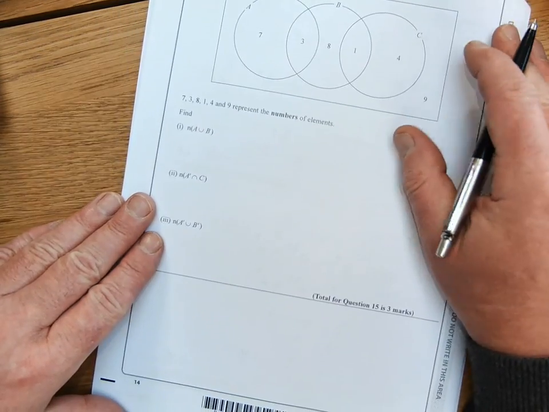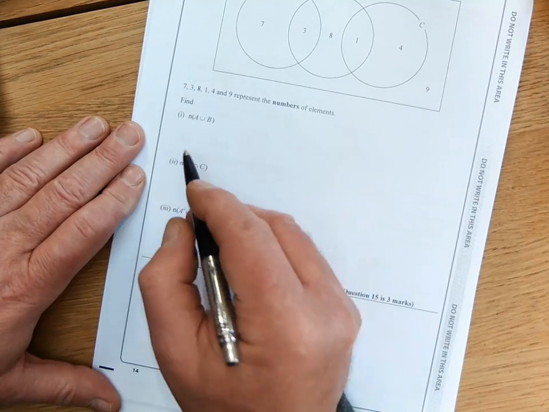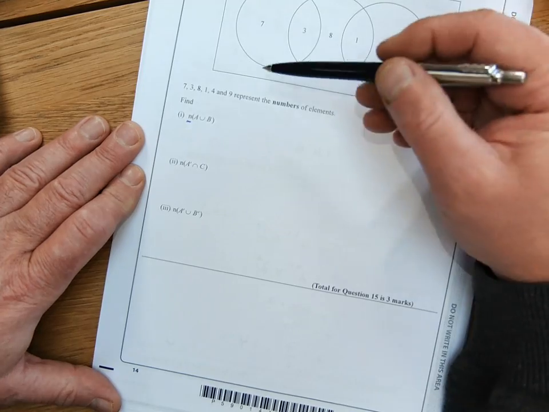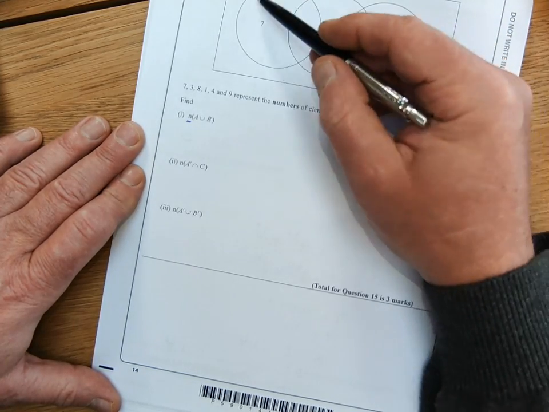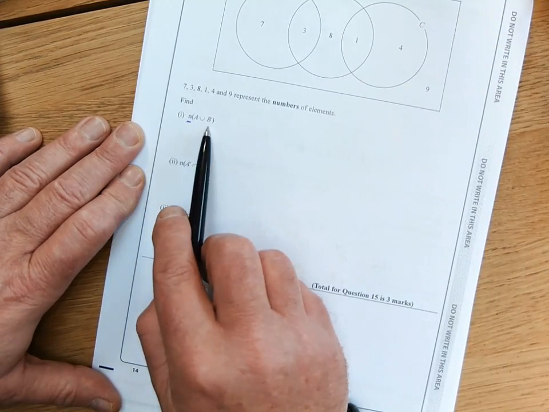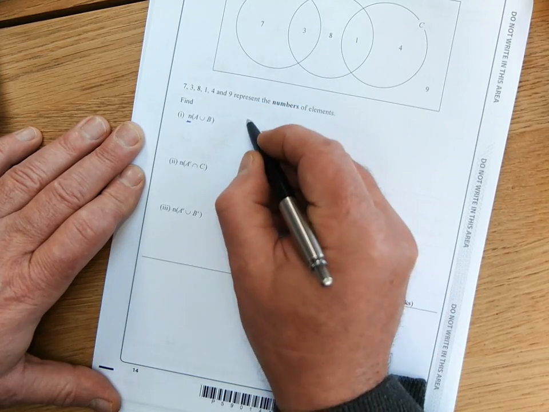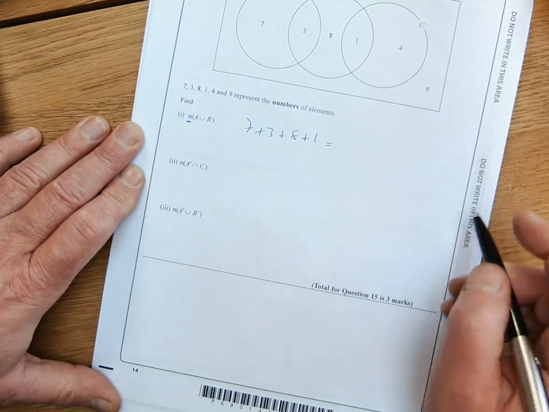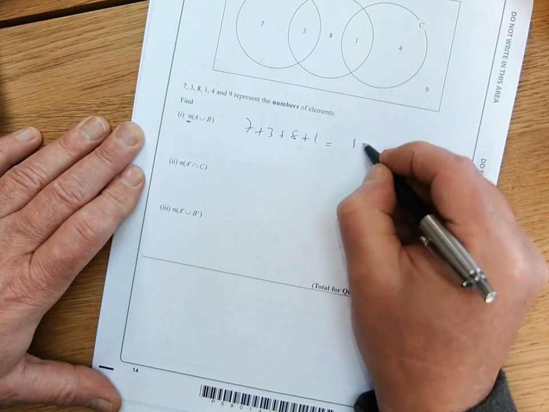Venn diagram. Okay, so look, this is a different one. This is n, so this is the number of members. These each represent the number of elements within the set. So for instance, set A has 10 members, 7 plus 3. So A or B, simply that plus that plus that plus that. So 7 plus 3 plus 8 plus 1 equals 19.